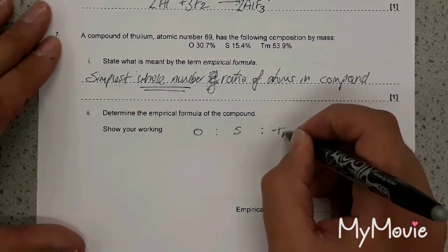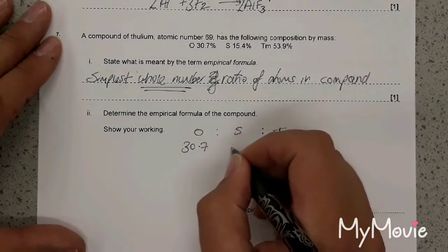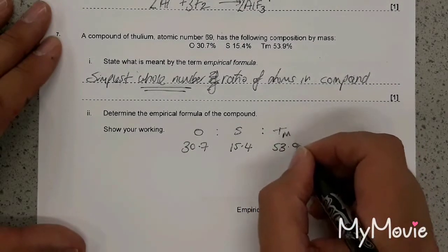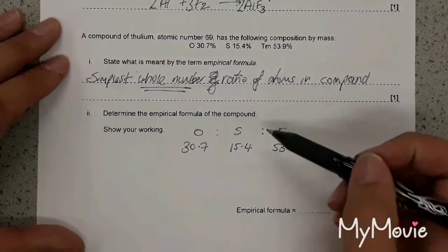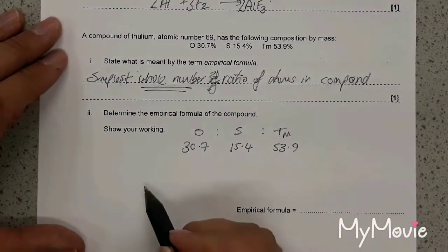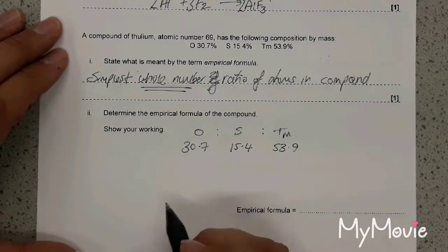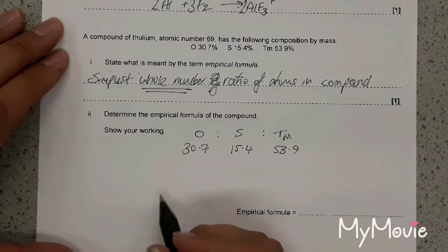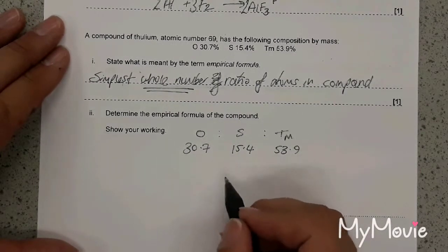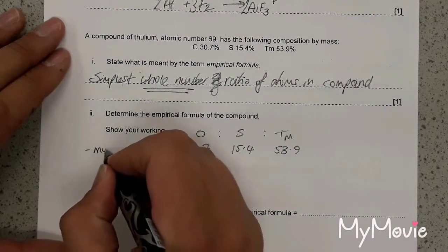Remember it's a ratio. Okay, oxygen, we've got 30.7%. Sulfur, we've got 15.4%. Thulium, 53.9%. And your 3-step process for working out an empirical formula. Calculate your number of moles, divide by the smallest, and then if you haven't got whole numbers, you have to scale. You cannot round those numbers up unless they are quite evidently very close to the whole number. All right, you must always scale. So let's do that process.